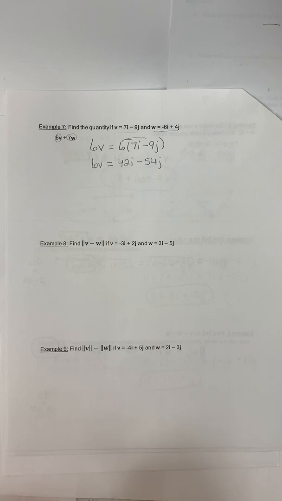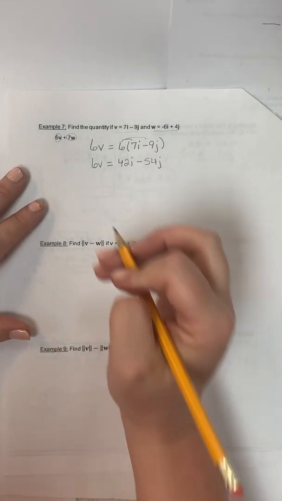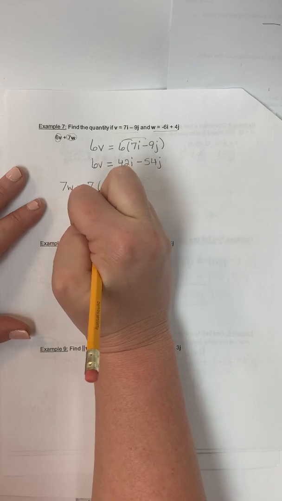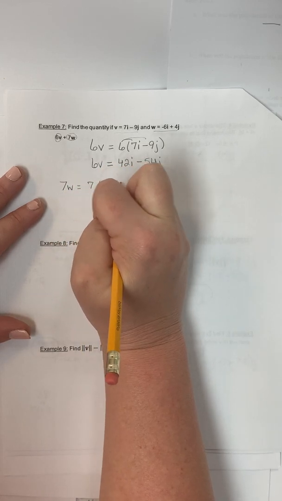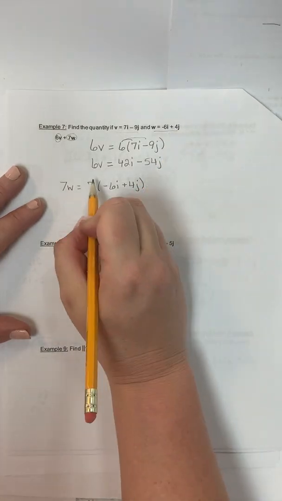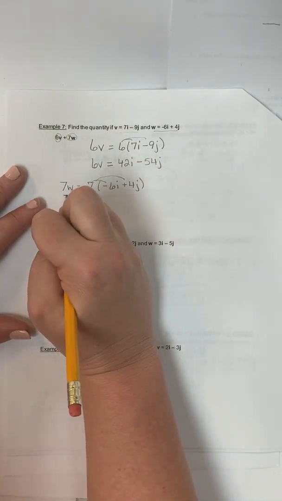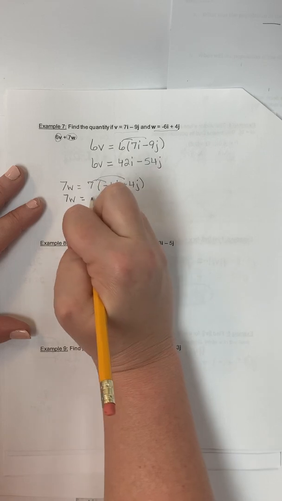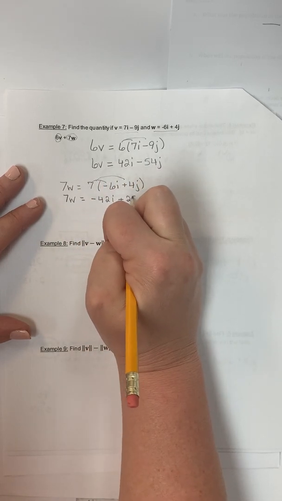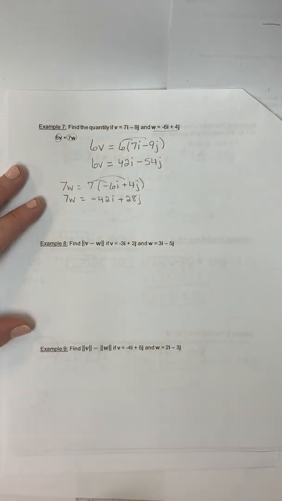That 6 is a scalar and we just push it through. Okay, 7w is going to be 7 times negative 6i plus 4j. That's our vector w. We're going to distribute it through. We get negative 42i plus 28j.